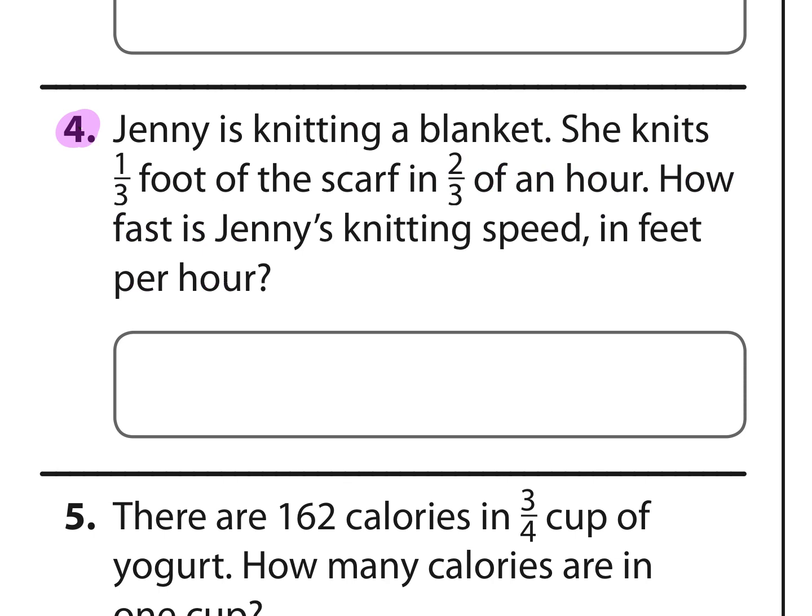Number 4, Jenny is knitting a blanket. She knits 1/3 foot of a scarf in 2/3 of an hour. How fast is Jenny's knitting speed in feet per hour? The order that you see what it's requesting is very important. Feet per hour. So when we see per, that means we're just dividing. So I'm going to take the number of feet, 1/3, and divide it by the amount of time we have, 2/3 of an hour.